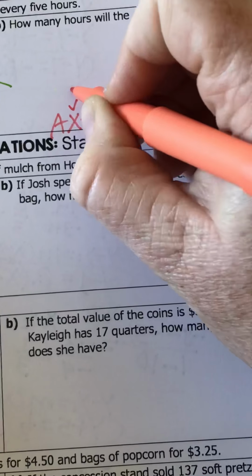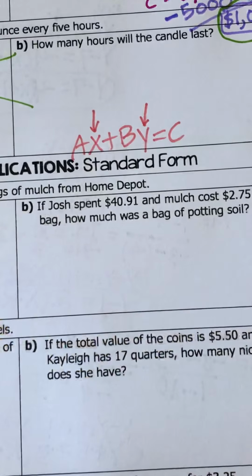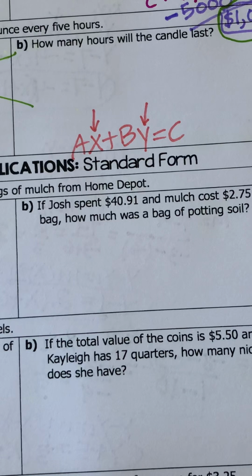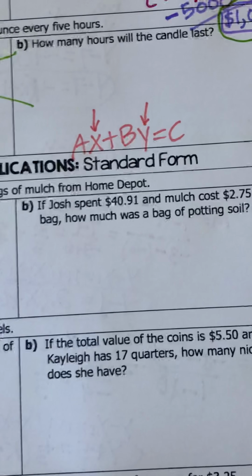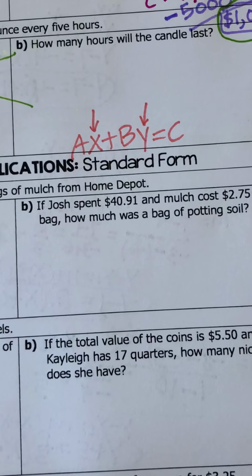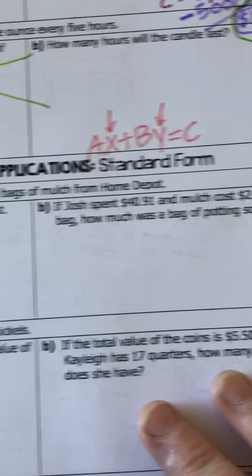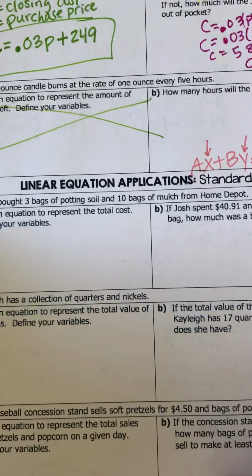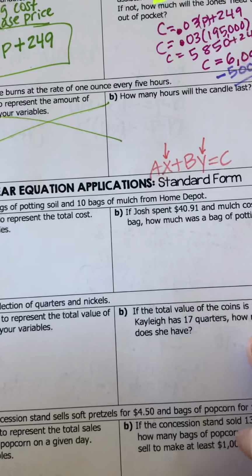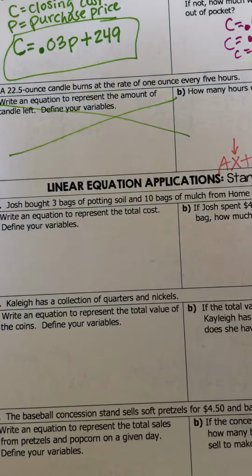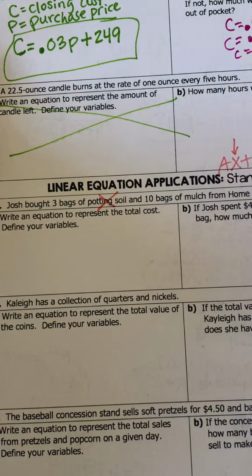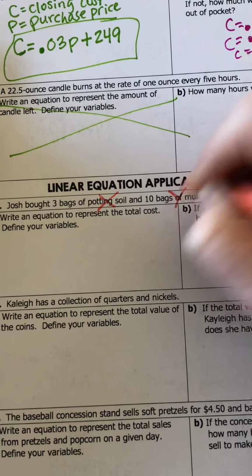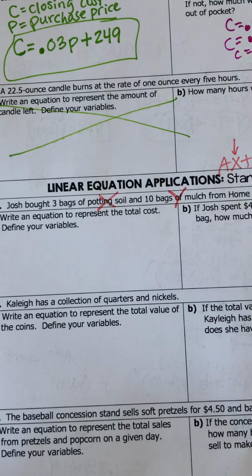So if you're seeing two like subjects or two variables or two things going around equaling a total, that's a standard form. Like I said, you're just going to be given word problems. You're not always going to be told what kind of form you're going to write them in. If we look at 10, Josh bought 3 bags of potting soil and 10 bags of mulch from Home Depot. So right there, I can see potting soil, that's an X, and 10 bags of mulch, that's a Y. There's no rate of change here, so it can't be a slope. That's not what's going on.